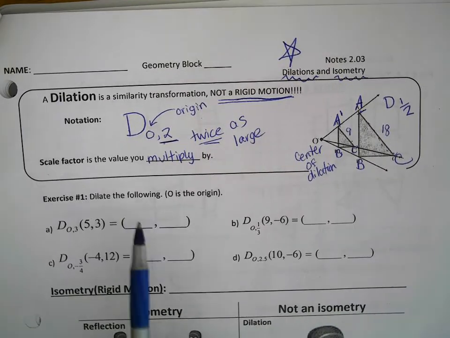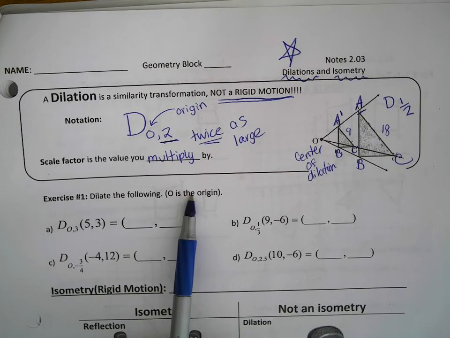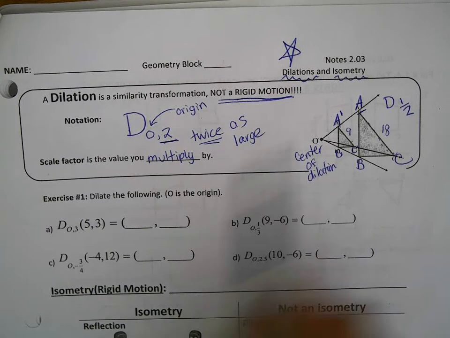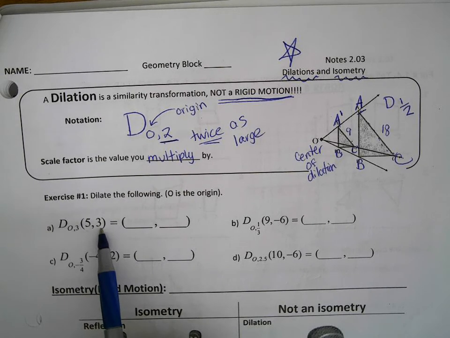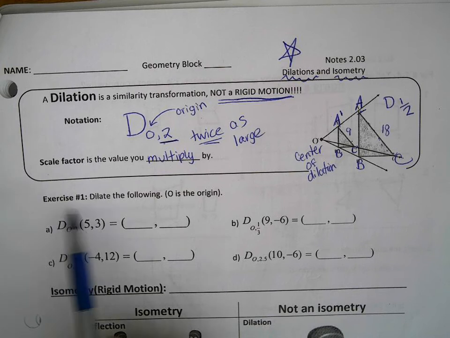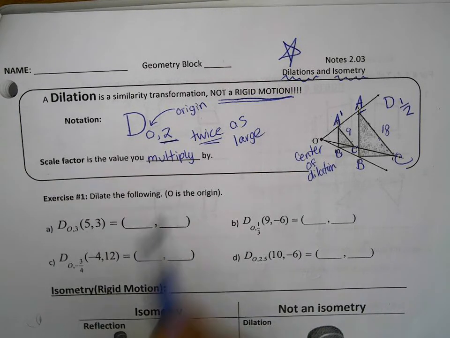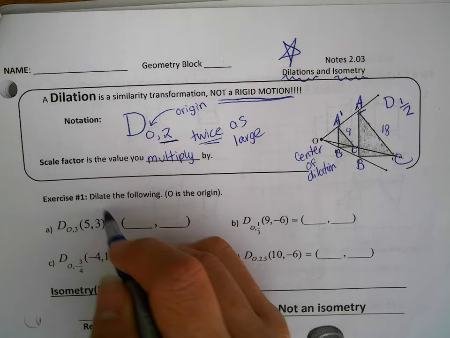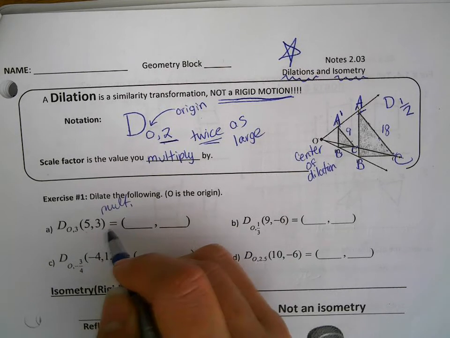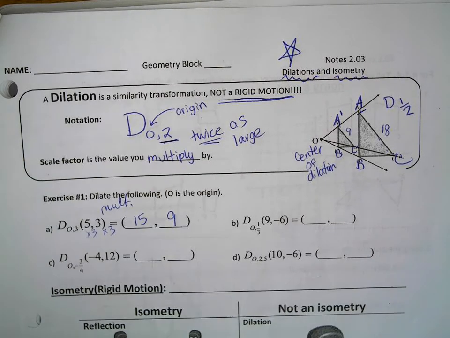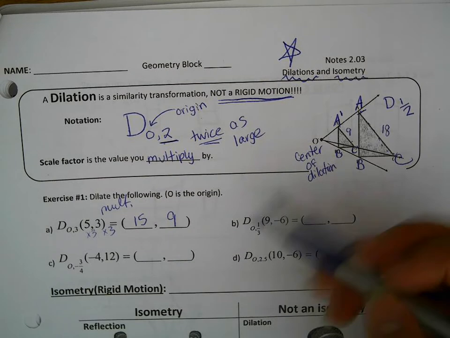Okay. Exercise 1, dilate the following points. O is the origin. So if we had the point 5, 3, that means it's 5 to the right and 3 up. And our dilation rule says dilate around the origin 3 times bigger. So guess what we're going to do? We're going to multiply each part of the ordered pair times 3. So 5 times 3 gets us 15. 3 times 3 would get us 9. So we take each ordered pair and we multiply it by a scale factor.